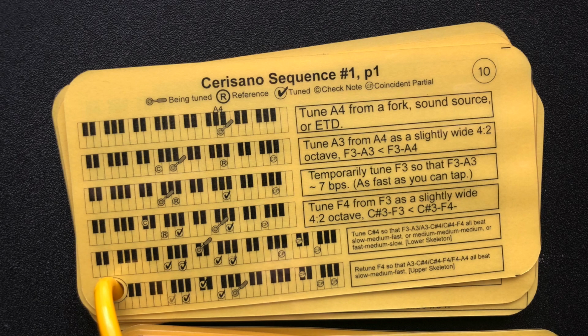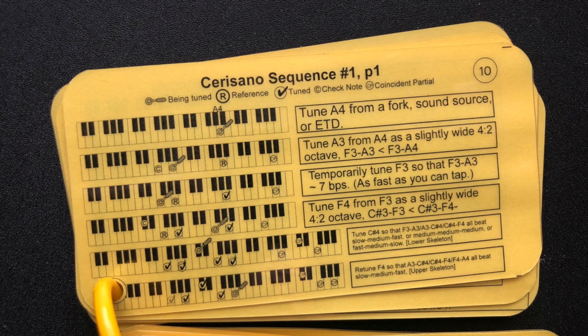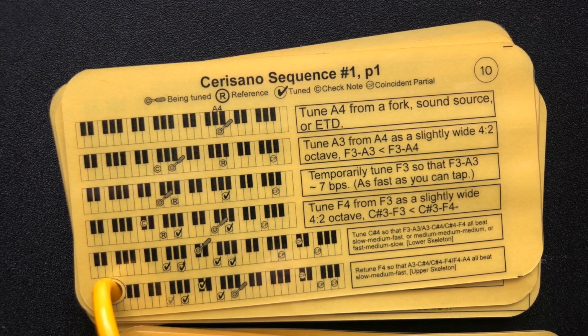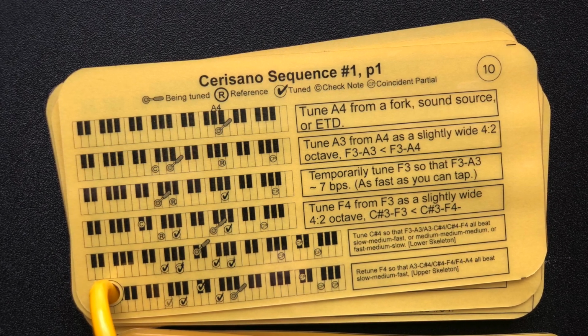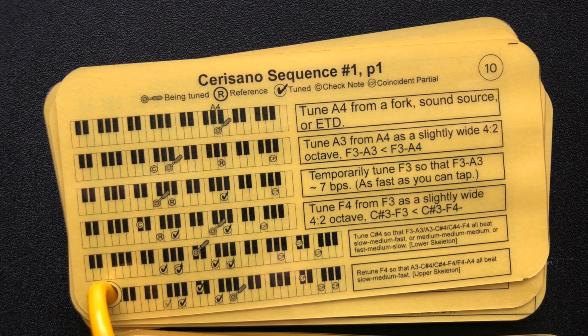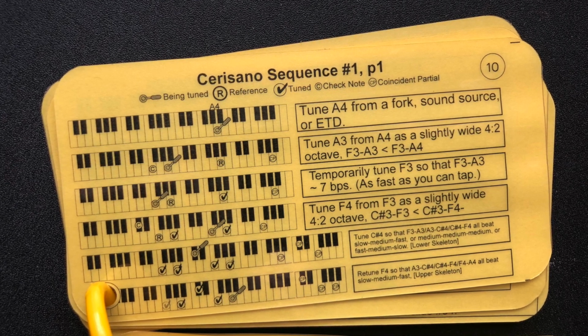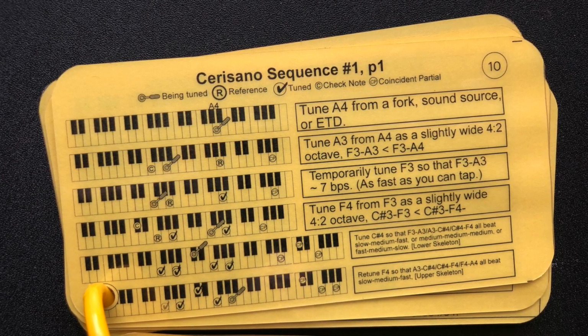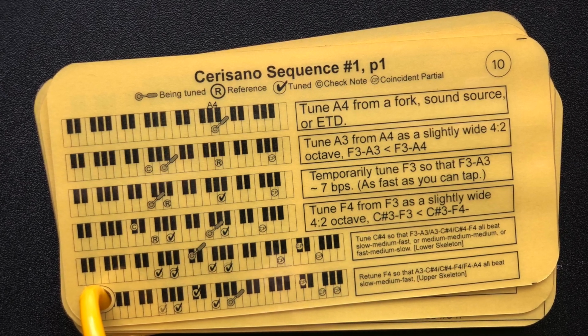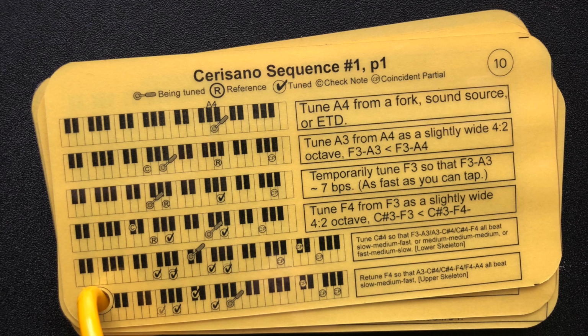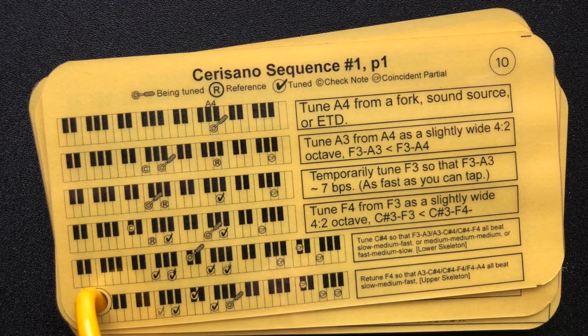The next sequence in the list is the one that I created years and years ago. There are errors in this one as well. We assume that the wide 4/2 is the best. This is not always the best size. However, this sequence does use the contiguous major thirds, or the skeleton, to start the major third progression. It's a good step towards having progressive beat rates from FA to C sharp F. It also uses the fourths and fifths, but also checks the major third progression.